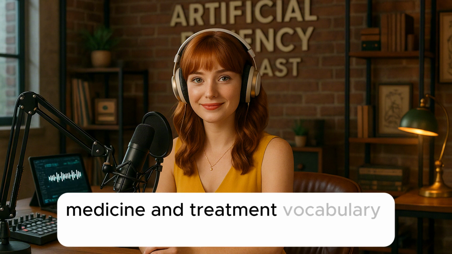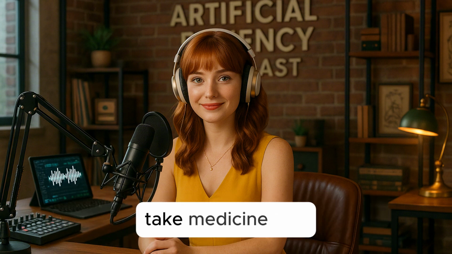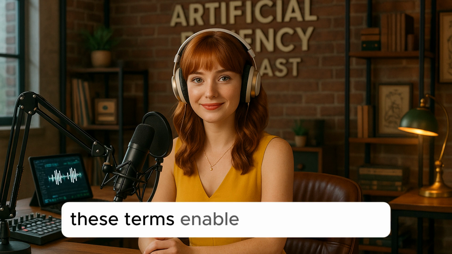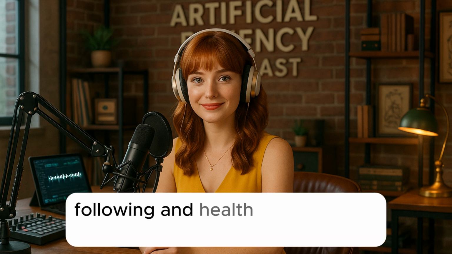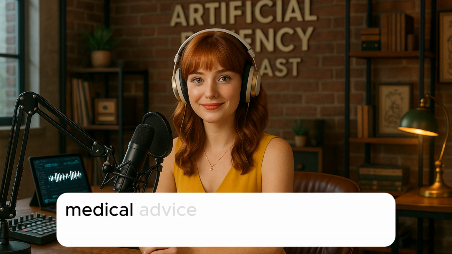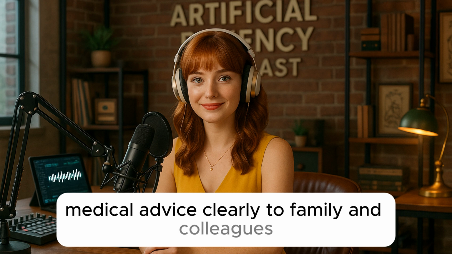Medicine and treatment vocabulary includes take medicine, rest, drink water, and stay in bed. These terms enable care instruction following and health maintenance discussion. The doctor said to rest communicates medical advice clearly to family and colleagues.